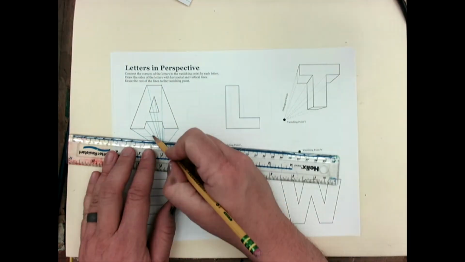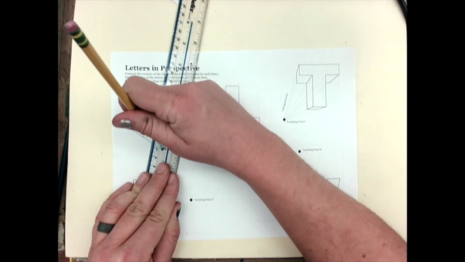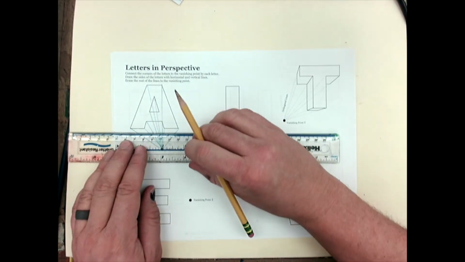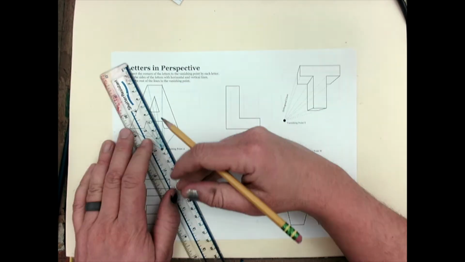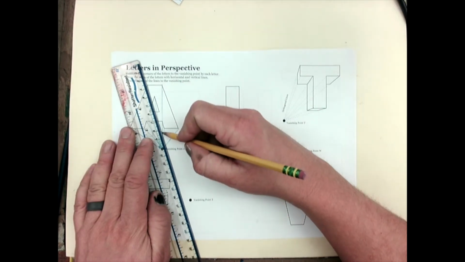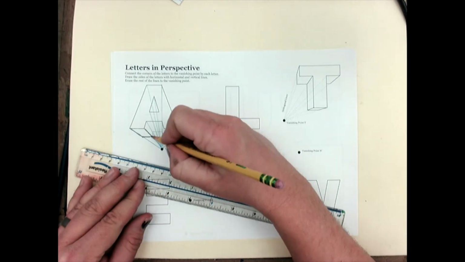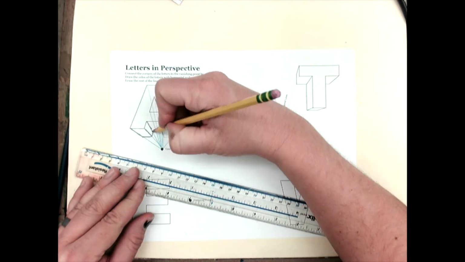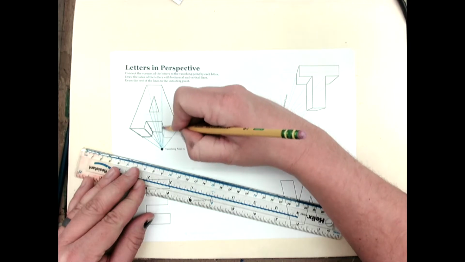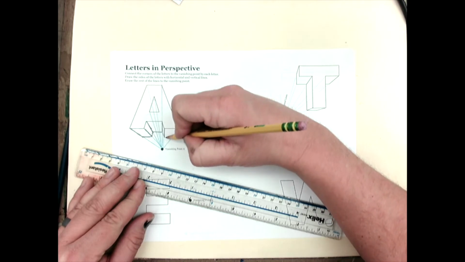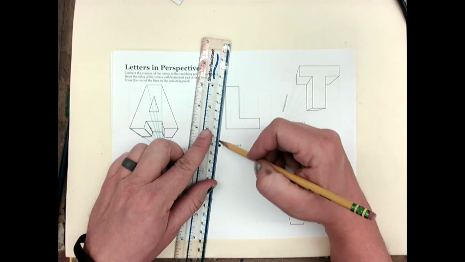I'm going to draw the back of the A. So I want the lines on the back to be parallel to the lines on the front of the A. And then from that corner that I create between the back edge and the orthogonal, I'm going to draw a diagonal line up, then a horizontal line, and then another horizontal line. The key is that each of these line segments is parallel to the adjacent segment on the front of the letter. So there you go. On this one, my orthogonals are in blue, and I'll leave them that way so you can see them.